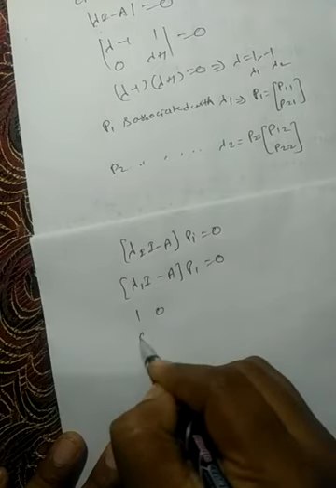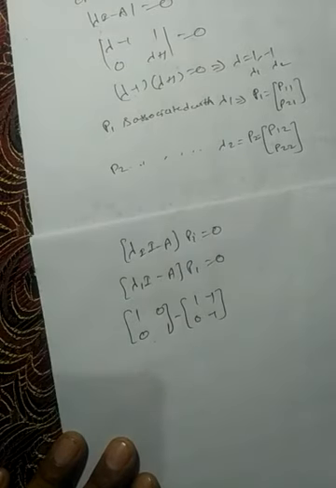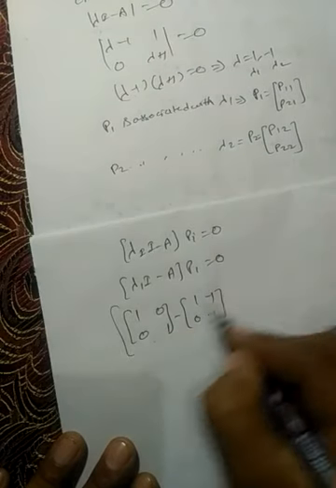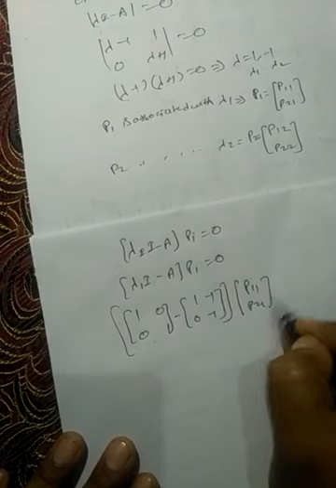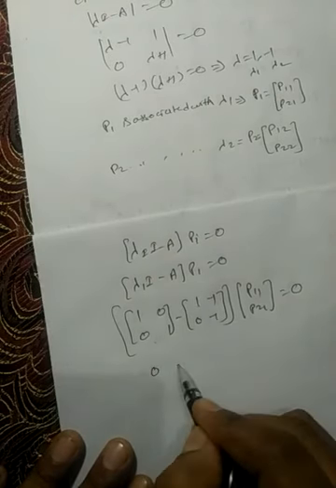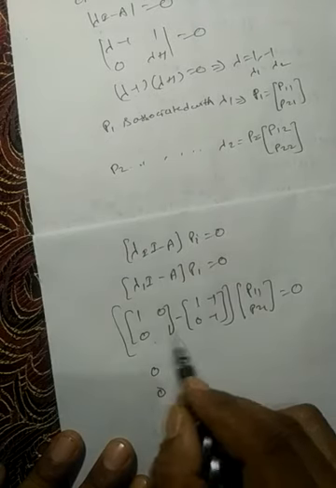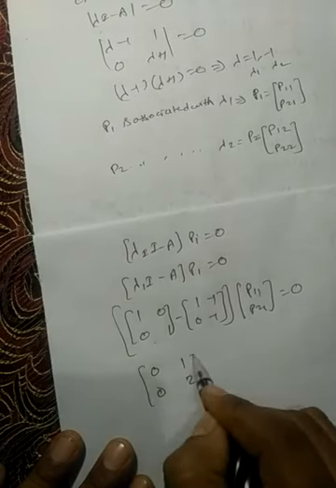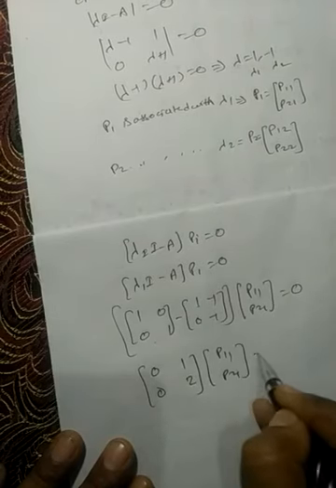So [1, 0; 0, 1] minus [1, -1; 0, -1], multiplied by [P11; P21] is equal to 0, or this is 0, this is 1, here 0, here 2.